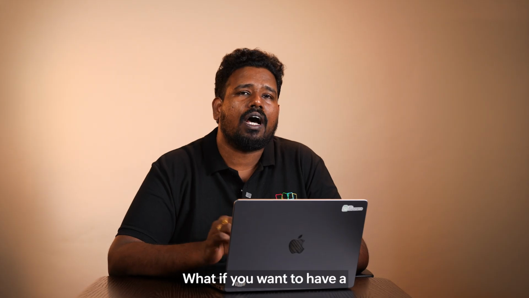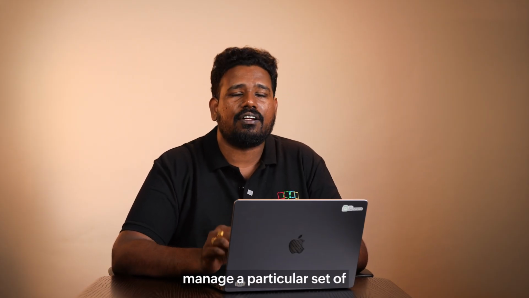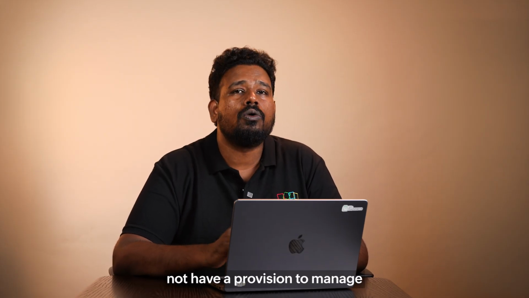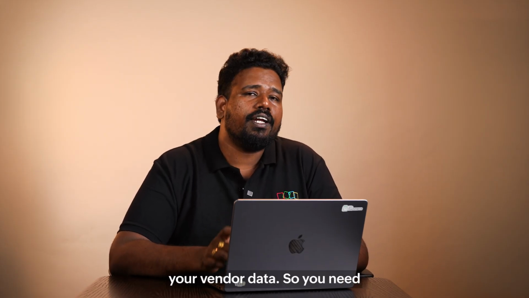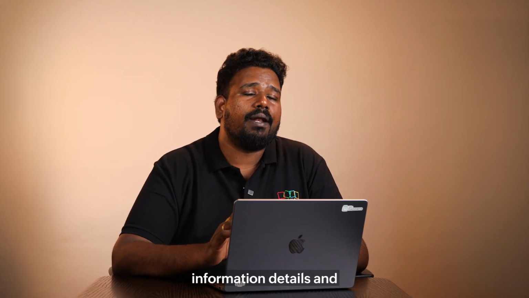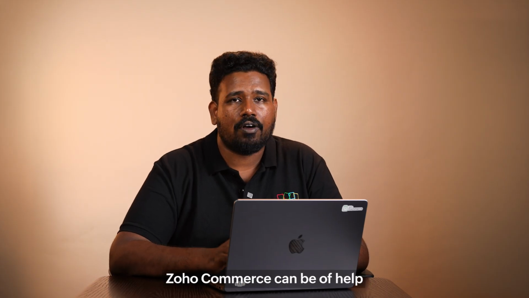What if you want to have a custom module created where you would like to store or manage a particular set of information? Let's say Zoho Commerce as a platform does not have a provision to manage your vendor data. So you need to have a place where you can just type in your vendor information details and maintain it as a database. Means these custom modules in Zoho Commerce can be of help to you.